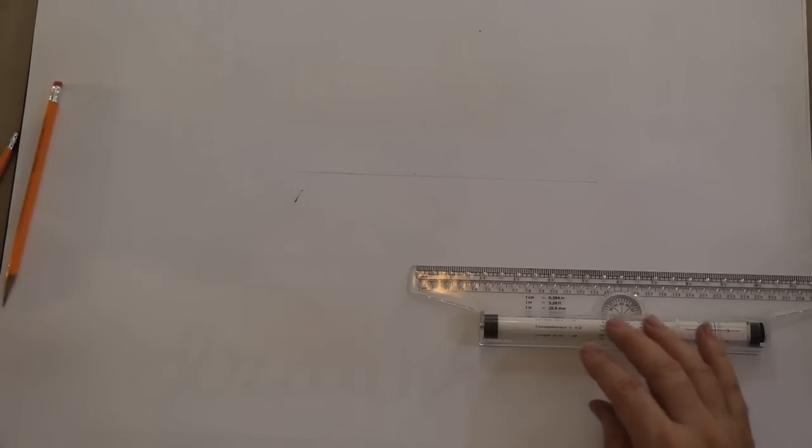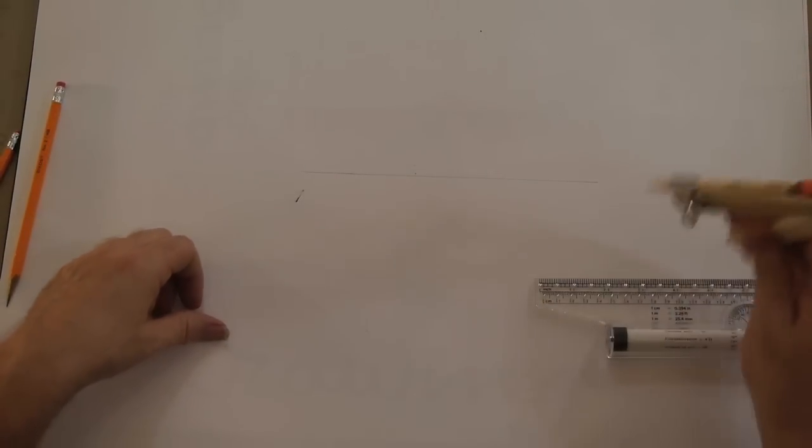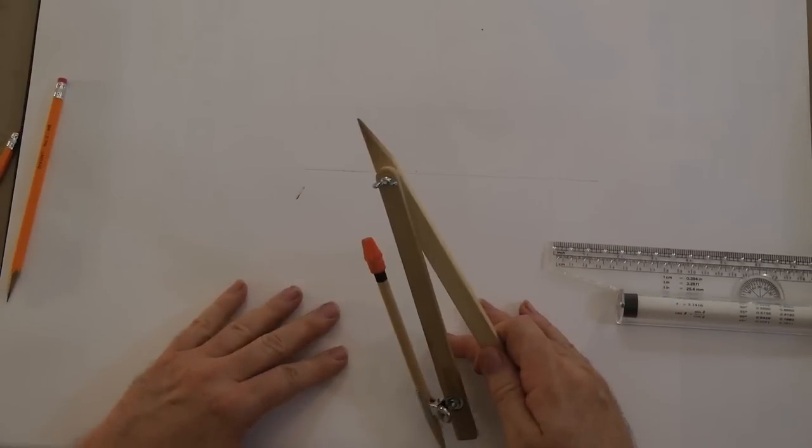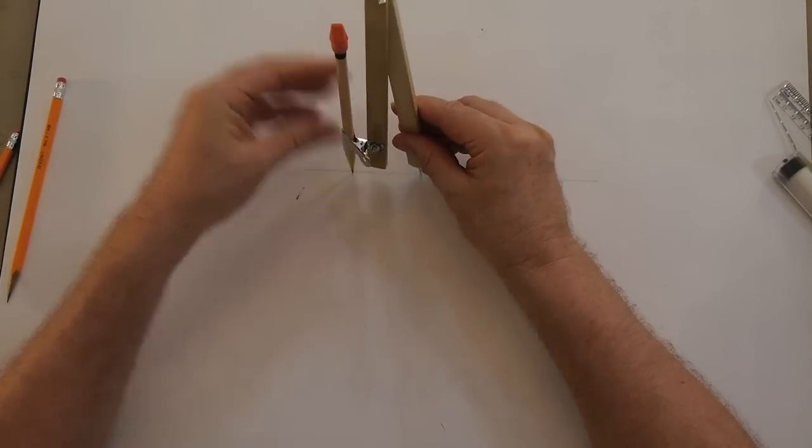All right. First thing I'm going to do is create a vesica. And I will do it about like this.